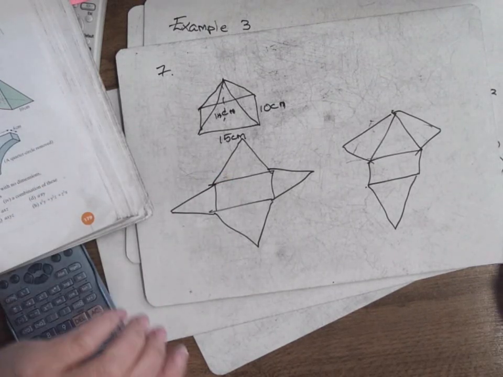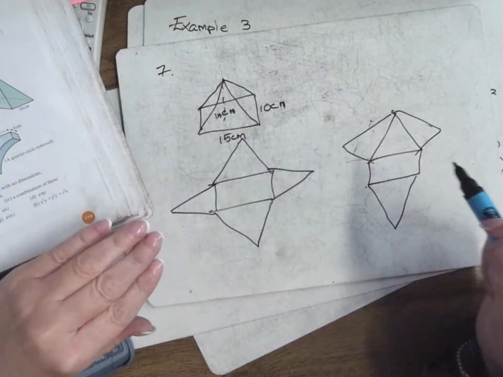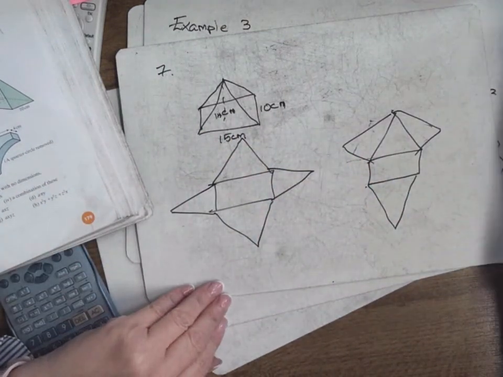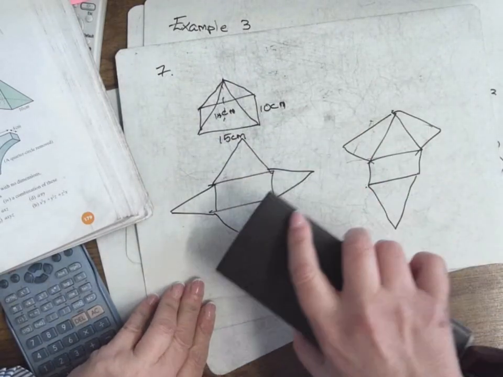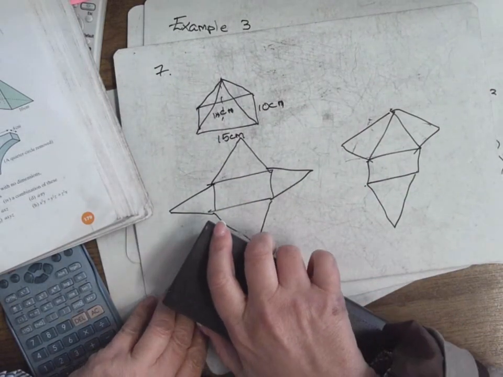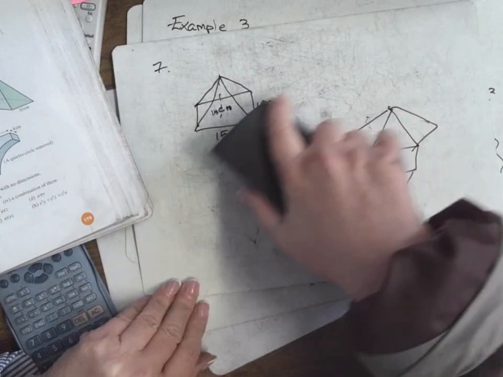Okay, I'm going to rub these out now because I want to use the same board with the original diagram so I don't have to draw it again. Can I rub this out? Yeah, I'll take that again.